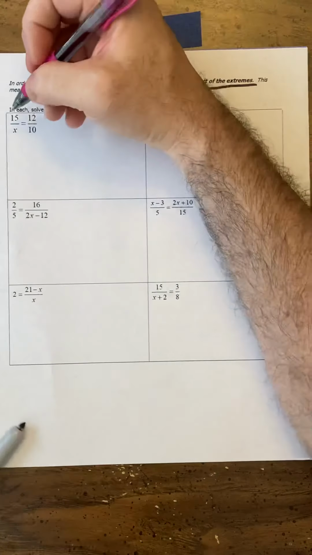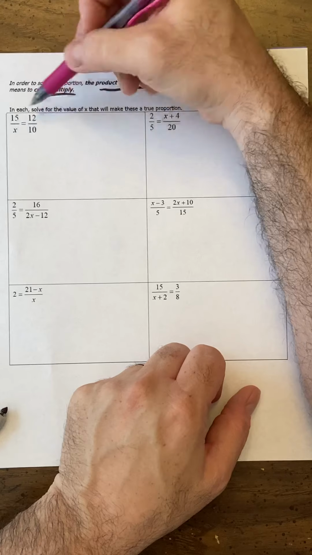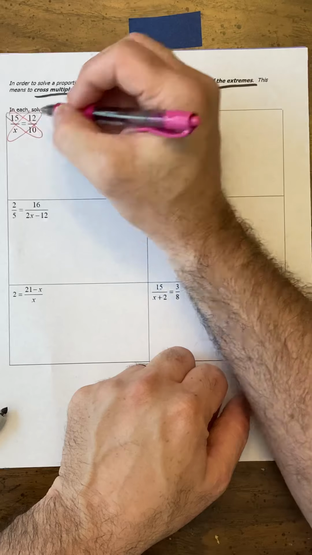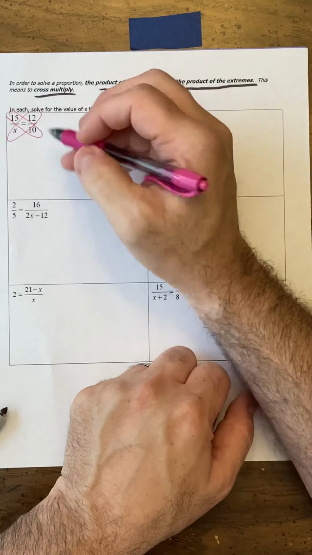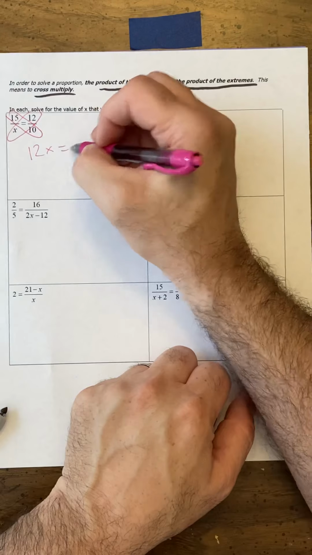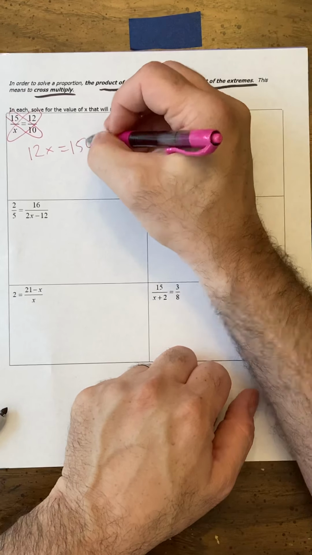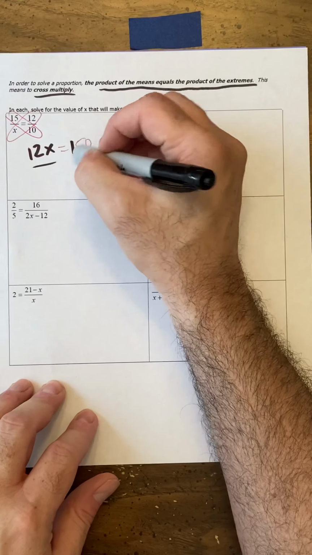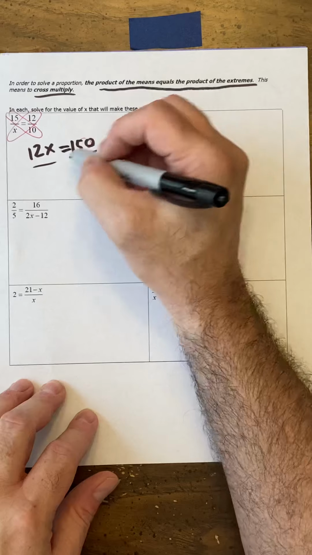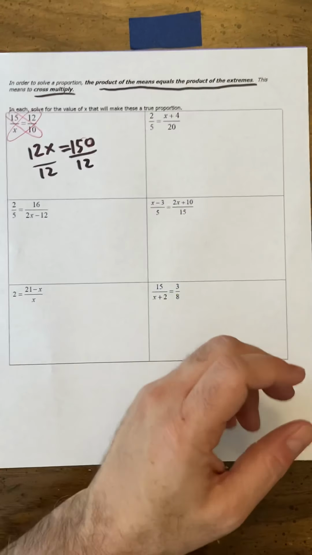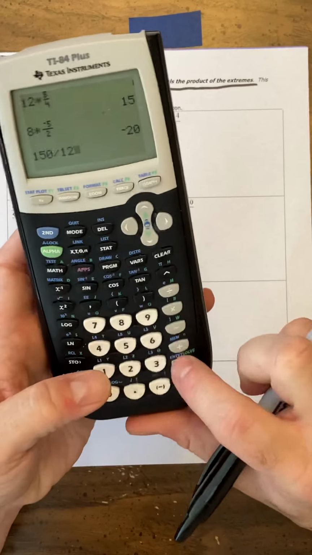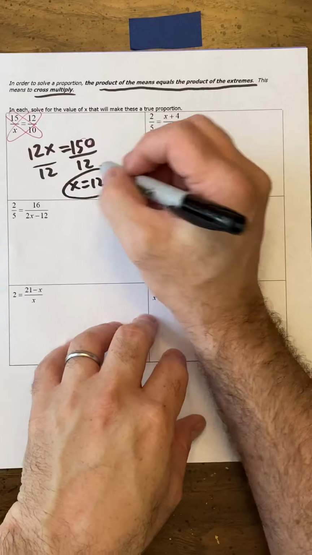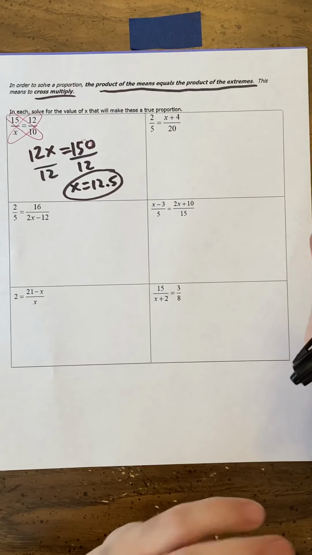Well, this time I'm not going to use my thick pen, but in this proportion when we have 15 over x equals 12 over 10, we want to multiply those and those, 15 times 10 and 12 times x. I'll start with the 12 times x, which is 12x, and 15 times 10 is 150. So now we're just going to divide. I don't know if you can see that, so I'll rewrite this in my darker marker. Divide by 12. 150 divided by 12 is 12.5. x equals 12.5.